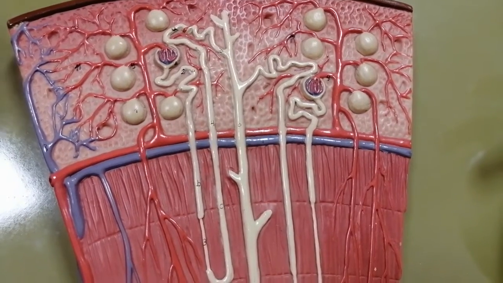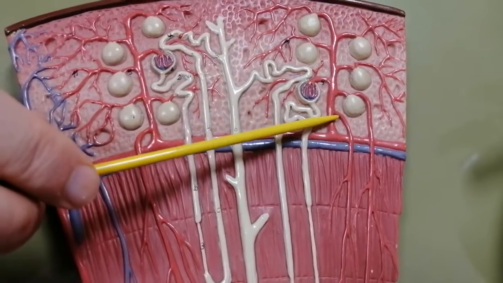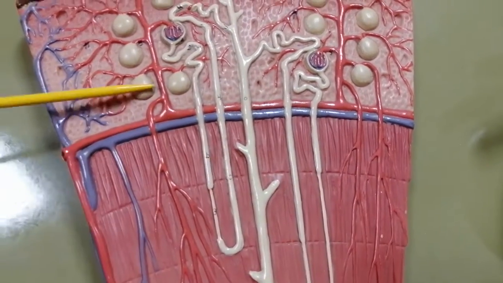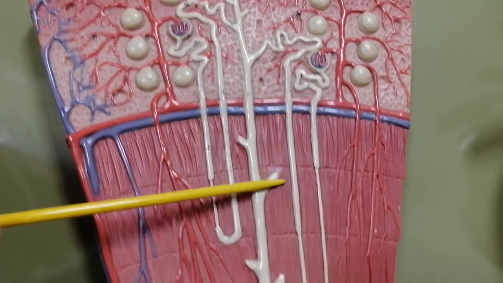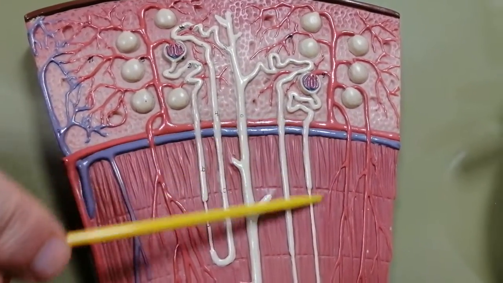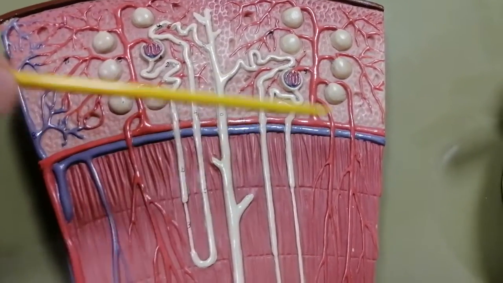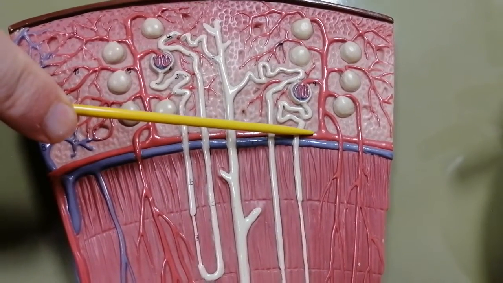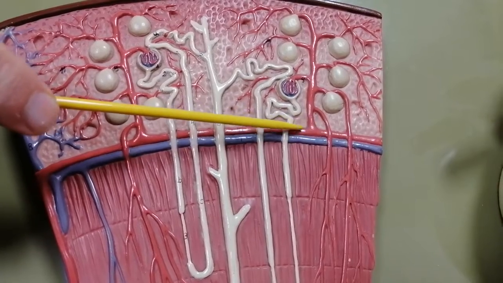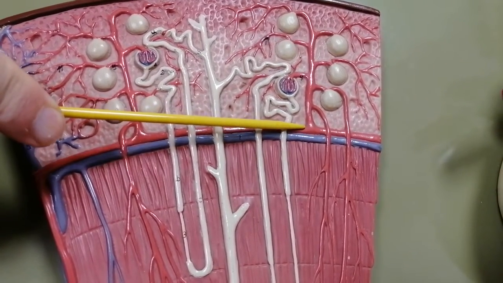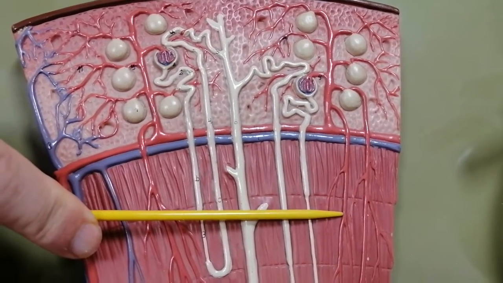Now, if the vasa recta originates from the interlobular artery, as you see here, or from the arcuate artery, which is not illustrated here, the vasa recta originating from either the arcuate artery or the interlobular artery are called vasa recta vera.